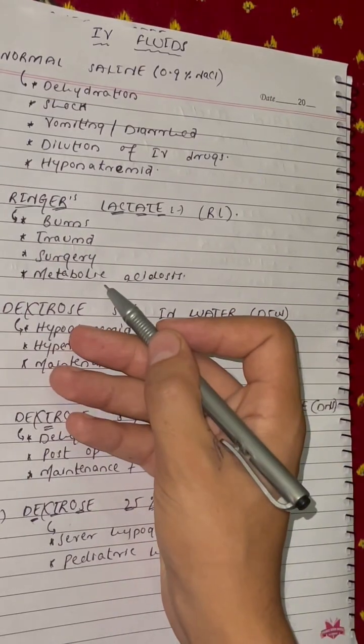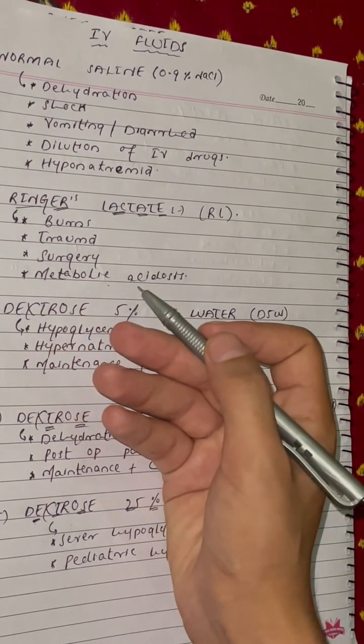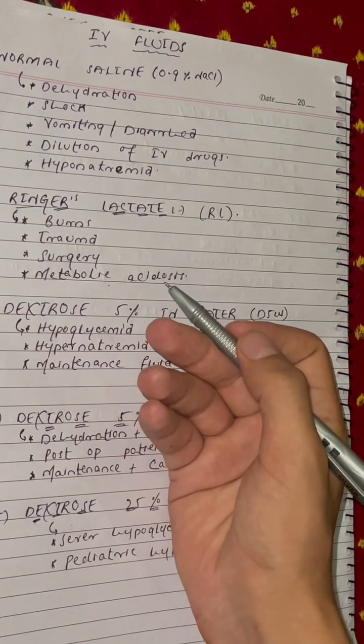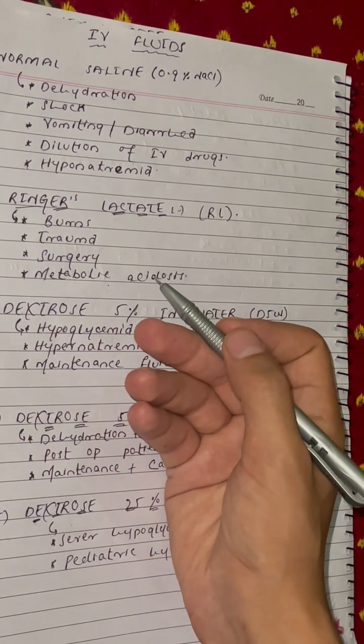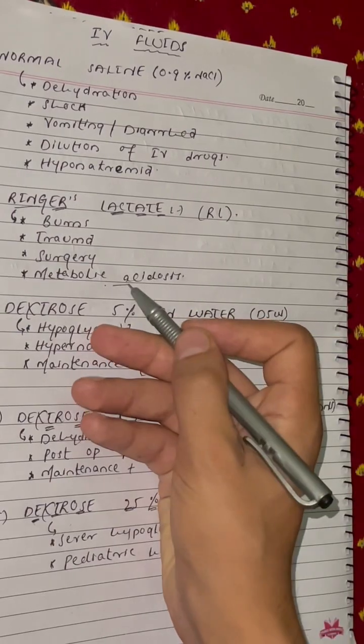Another important indication is metabolic acidosis. The lactate present in RL is converted by the liver into bicarbonate, which helps correct acidosis.